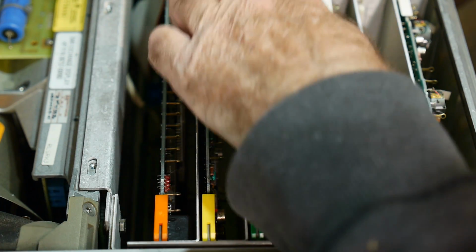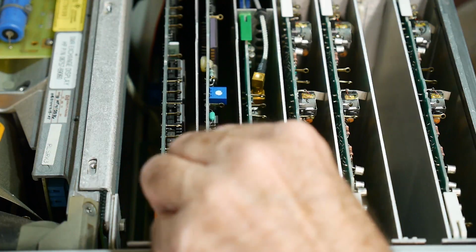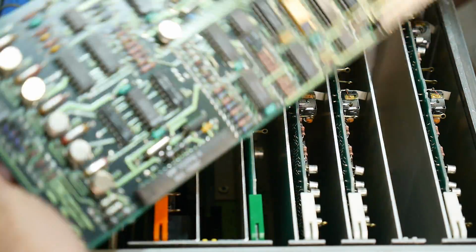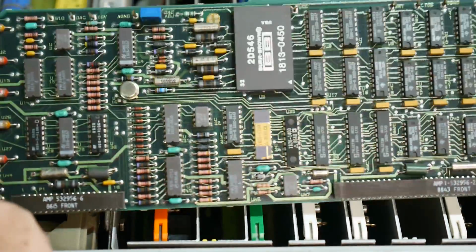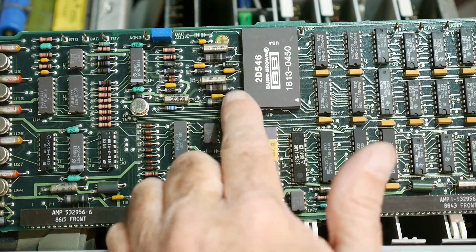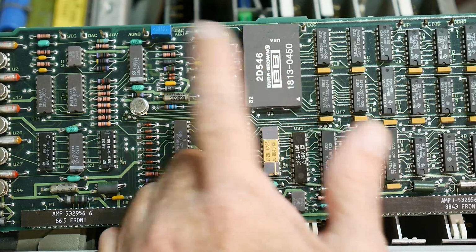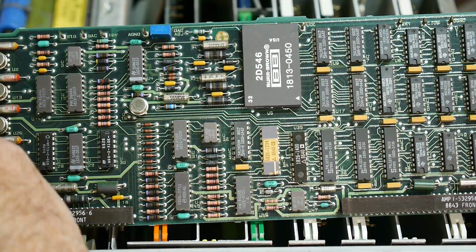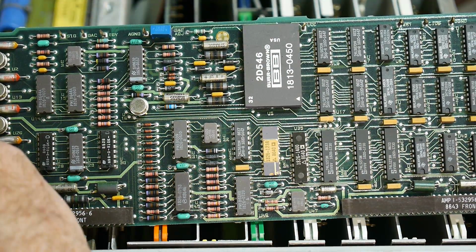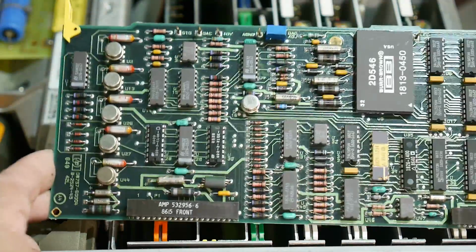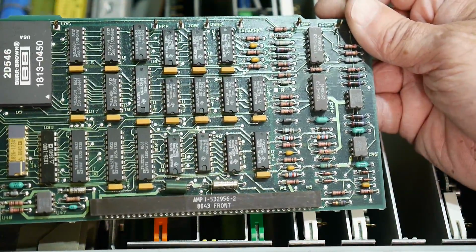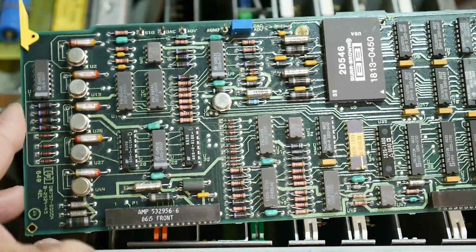Okay. All right. This is the ADC card. Probably a lot of money on this card. This was probably very, very expensive in its day. A Burr-Brown 2D546, probably a 16-bit, really fast A to D. Somebody got their fun designing this card, I'm sure.